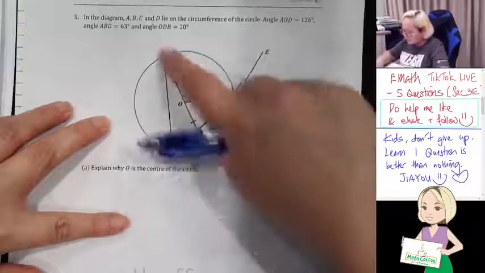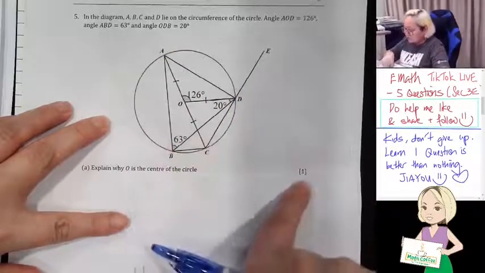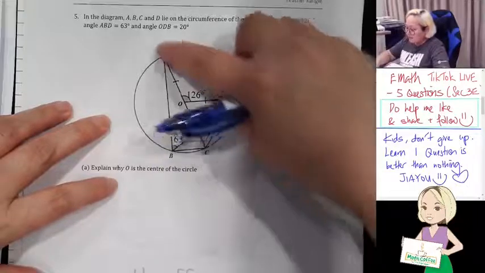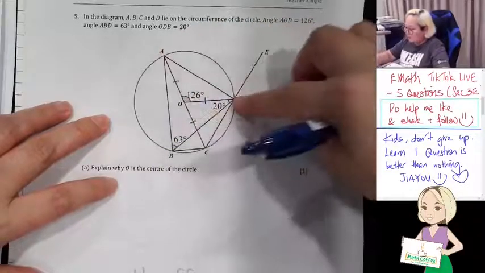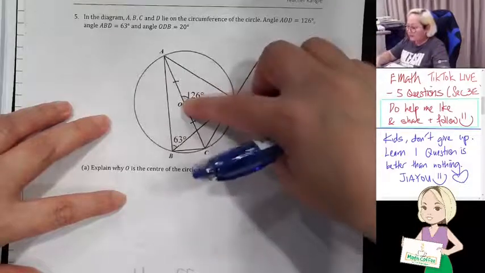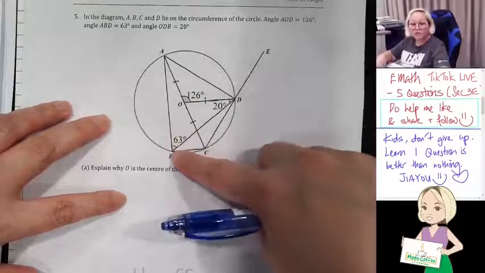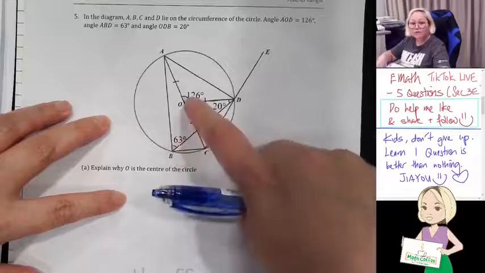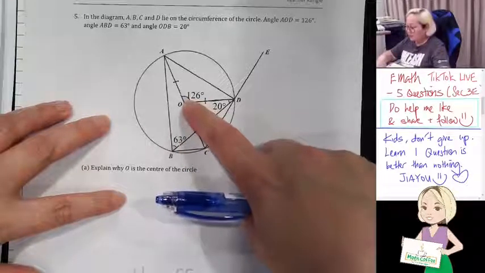See, angle AOD is double the angle of ABD. Angle at center is double the angle at the circumference. So it already fulfilled it. That's why O is the center.